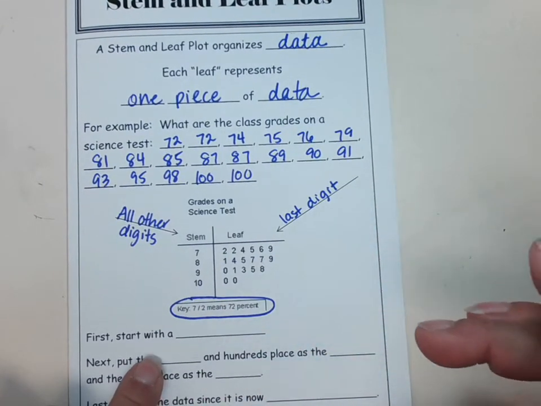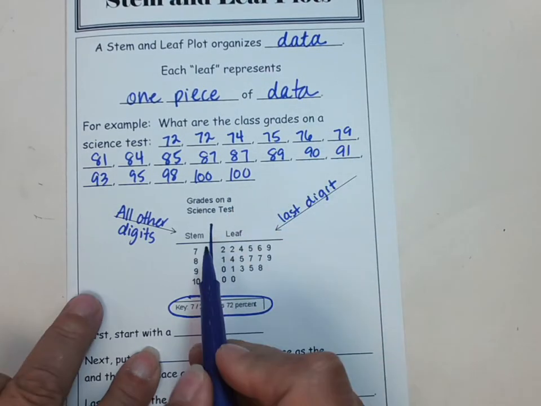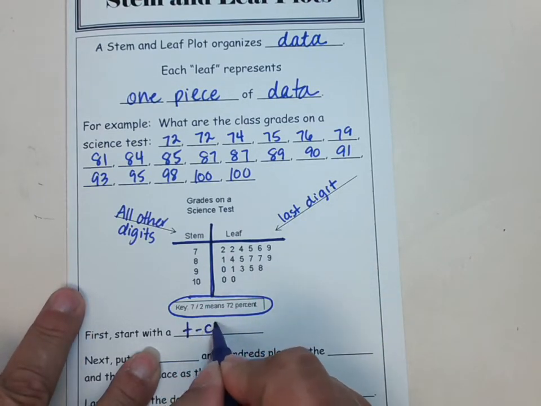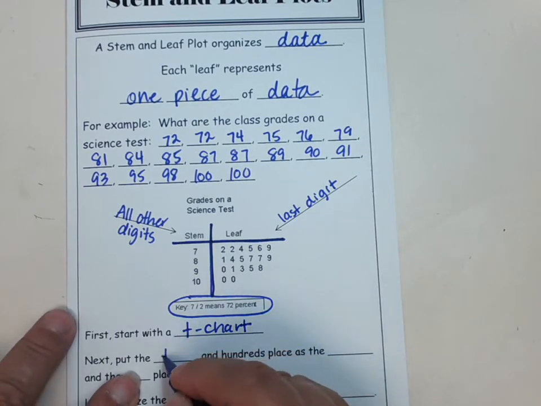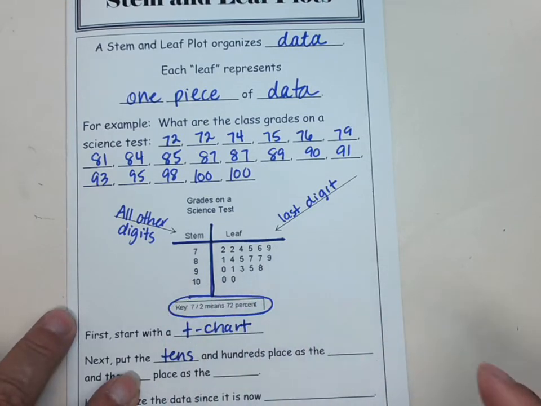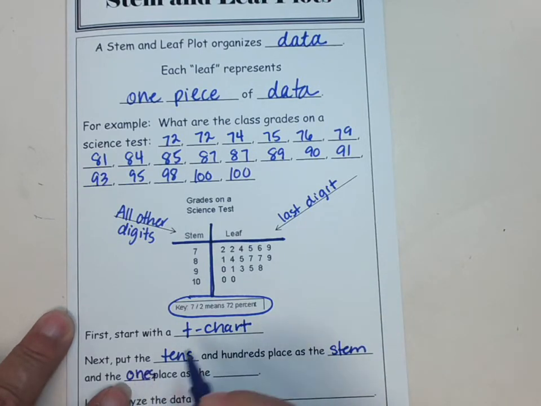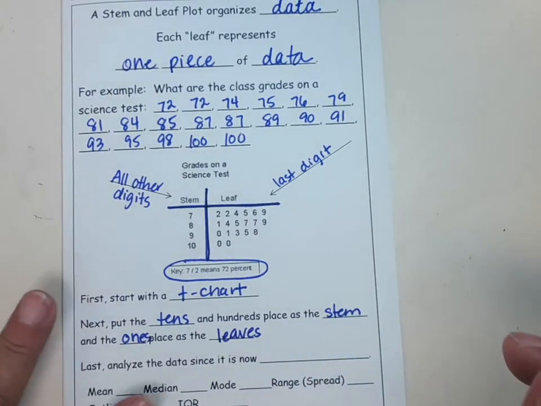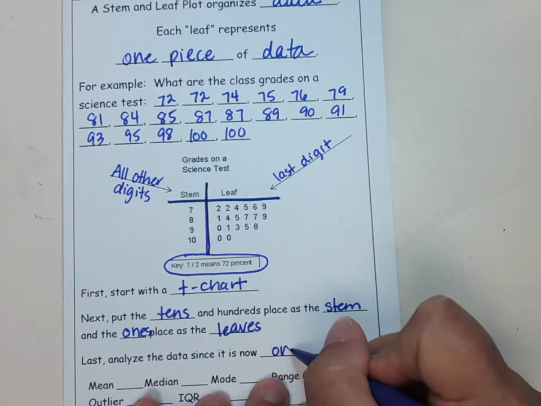All right, so when you're creating one of these, you don't start with a number line like in the other video. You start with this thing right here. It's called a T-chart. Okay, you start with a T-chart and you put the tens and hundreds place over here as the stem. And then you put the ones place as the leaves. Multiple leaves. All right, and then you get to analyzing it, okay? You can analyze your data because it's now organized.